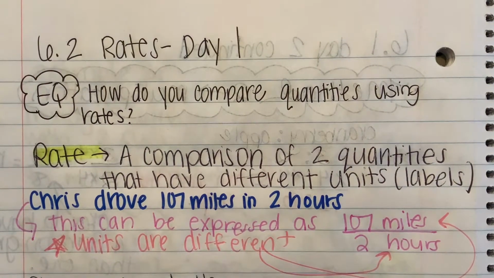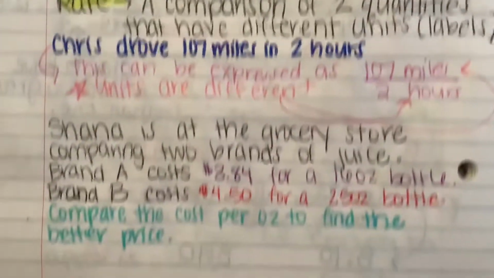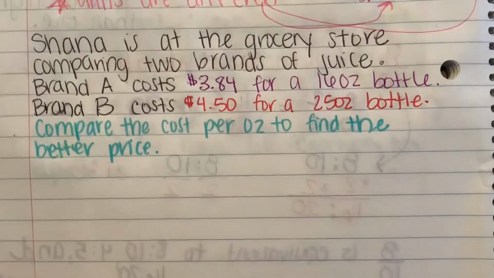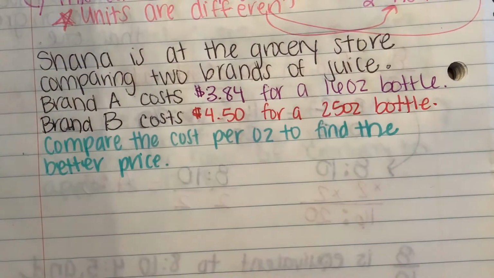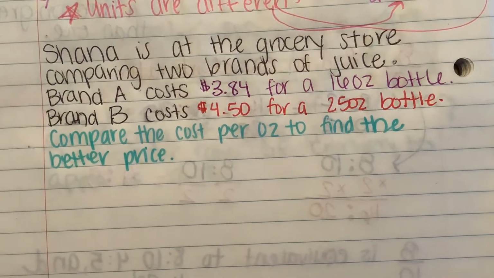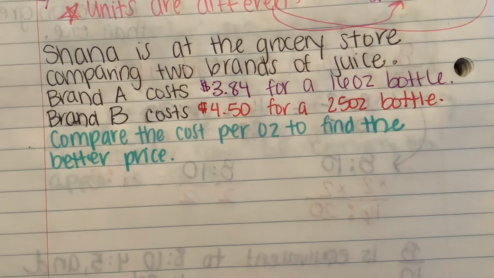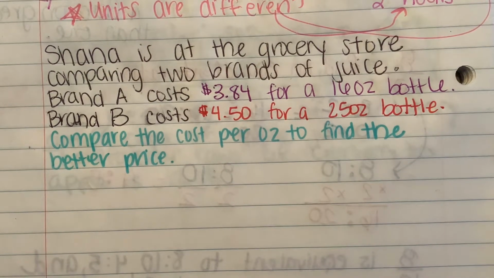Let's take a look at our first example problem. Shannon is at the grocery store comparing two brands of juice. Brand A costs $3.84 for a 16-ounce bottle. Brand B costs $4.50 for a 25-ounce bottle. Our task is to compare the cost per ounce to find the better price.